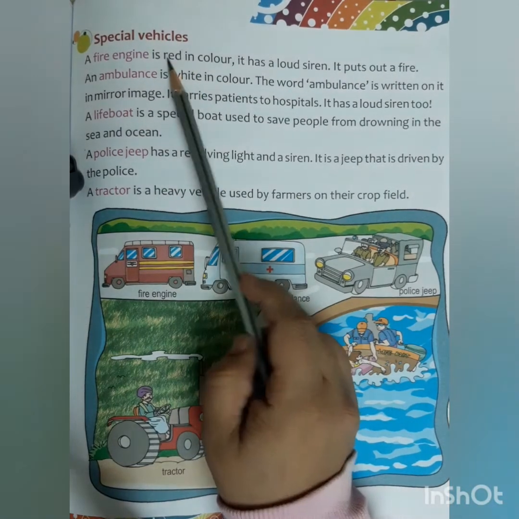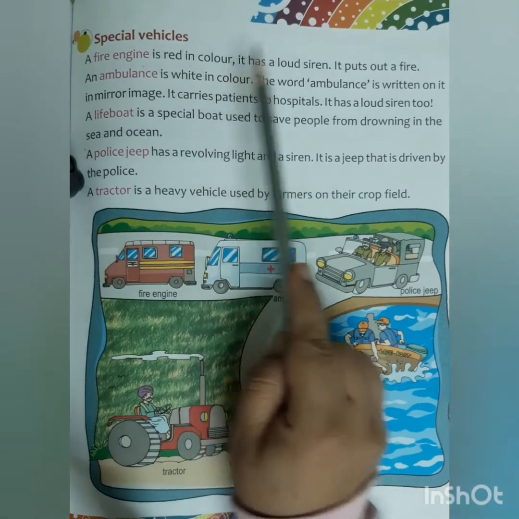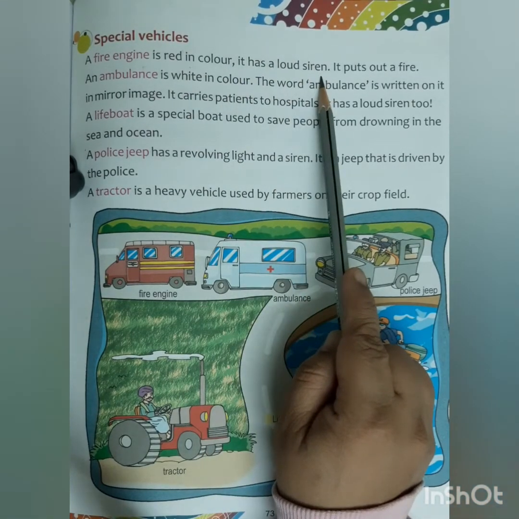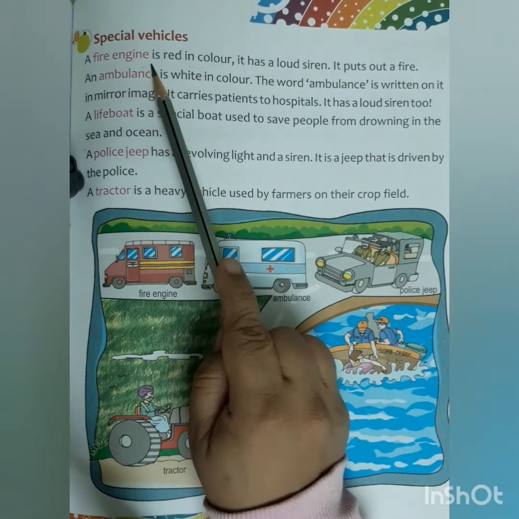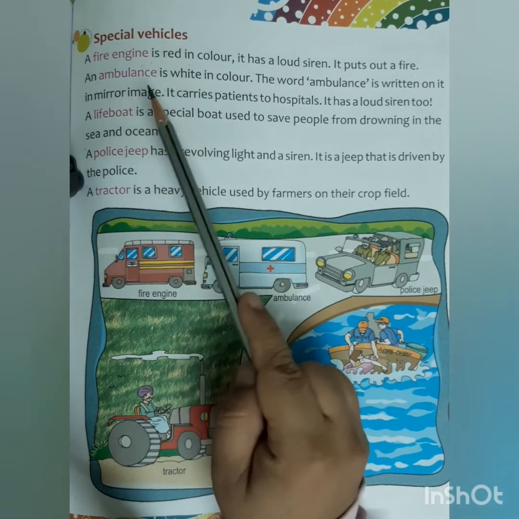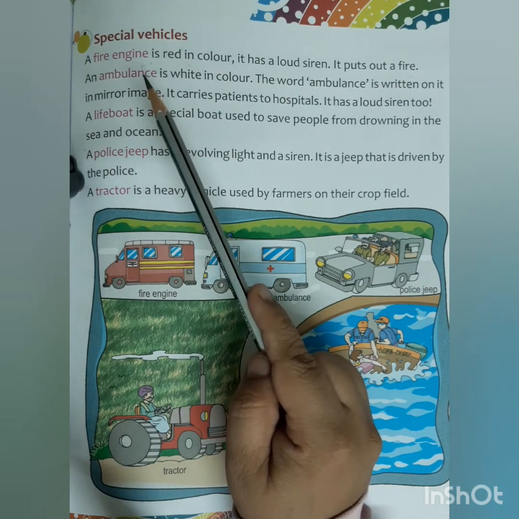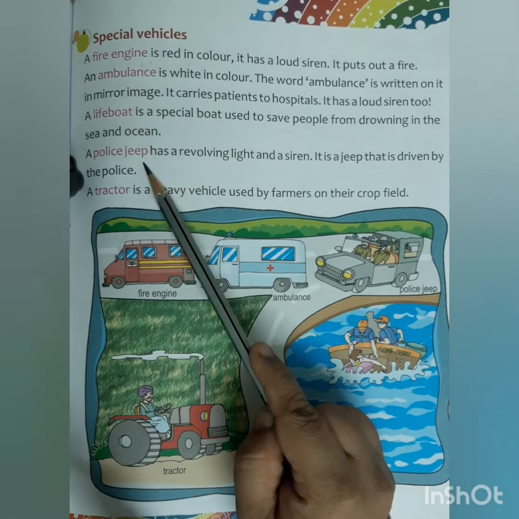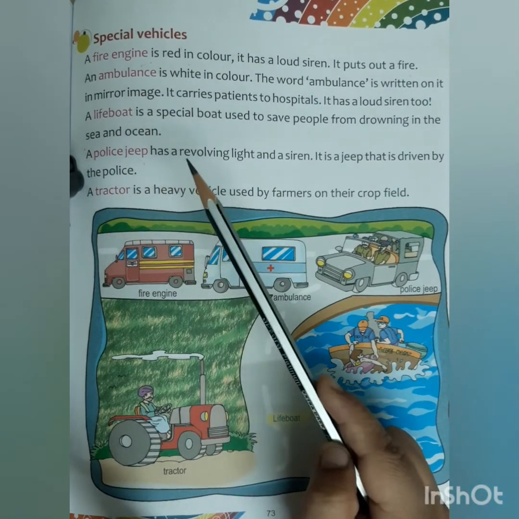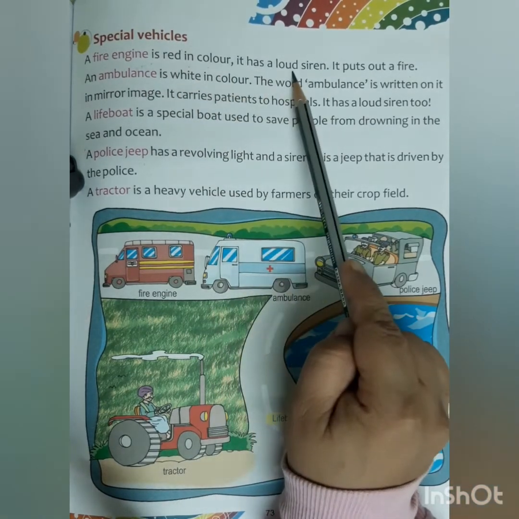Special vehicles. A fire engine is red in color. It has a loud siren. It puts out a fire. What is a fire engine? There are special vehicles for special purposes, like fire engine, ambulance, lifeboat, police jeep and a tractor. Now let's read about them. A fire engine is red in color. It has a loud siren.